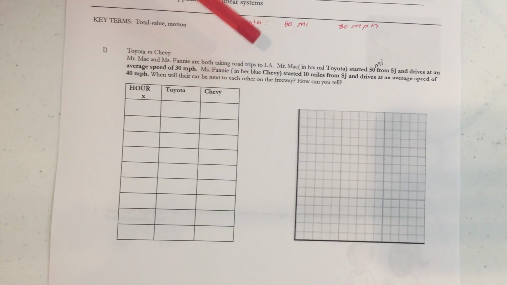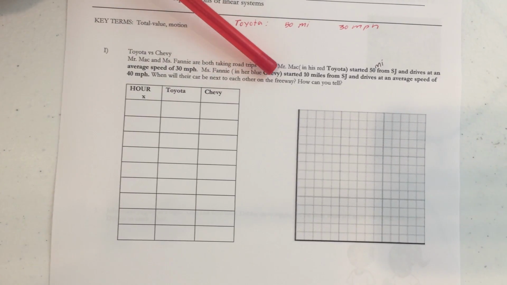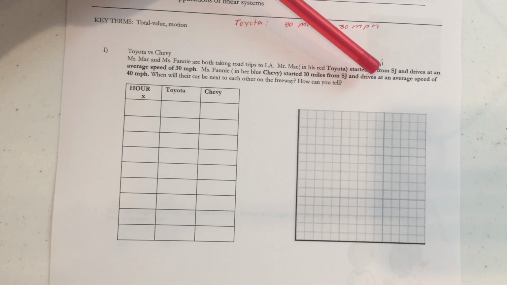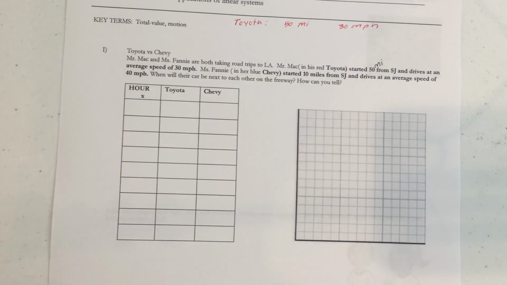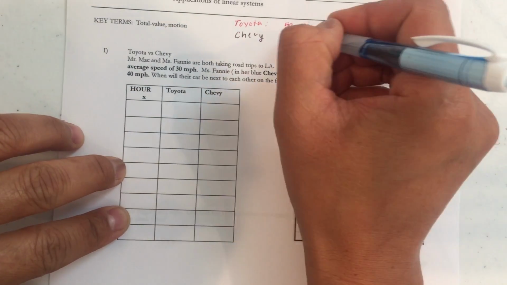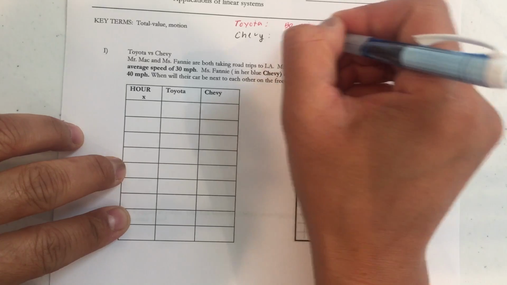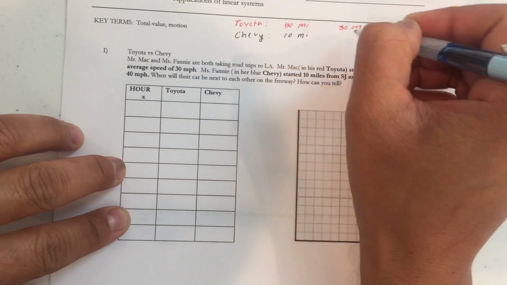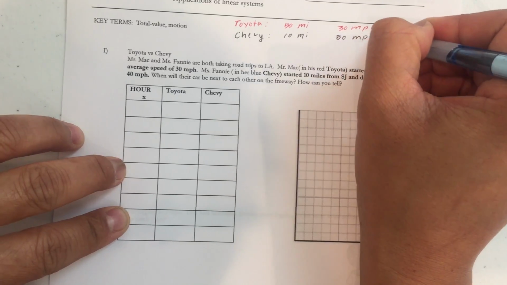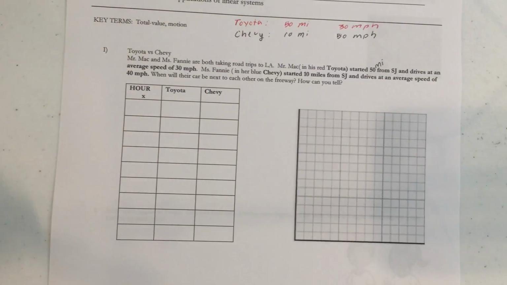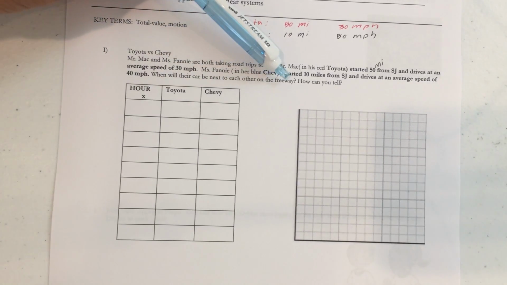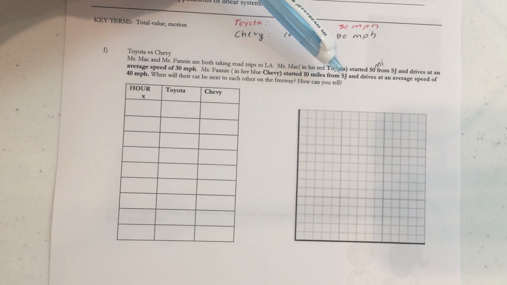Miss Fanny in her blue Chevy started 10 miles from San Jose and drives at an average speed of 40 miles per hour. So the Chevy started at 10 miles from San Jose and travels at a speed of 40 miles per hour. The question here is, when will their cars be next to each other on the freeway? And how can you tell?